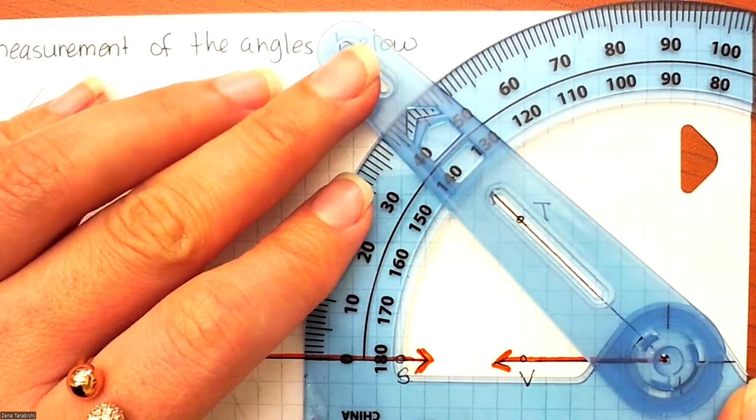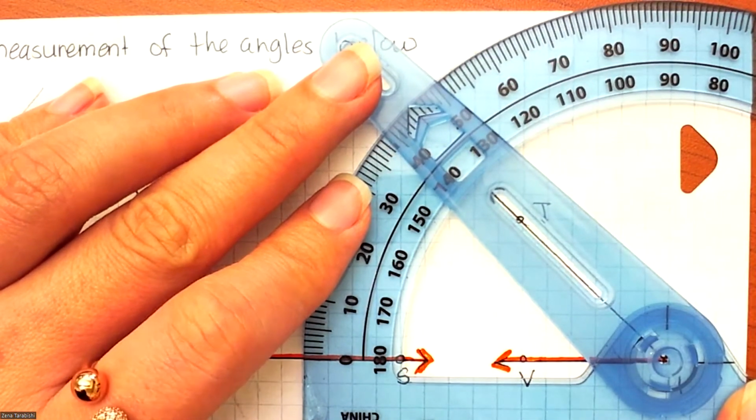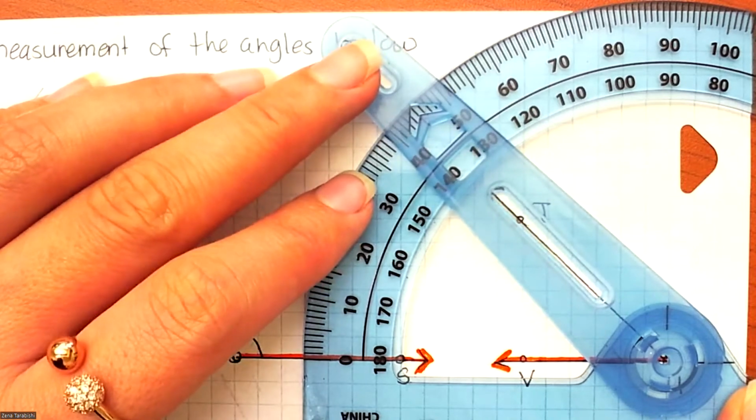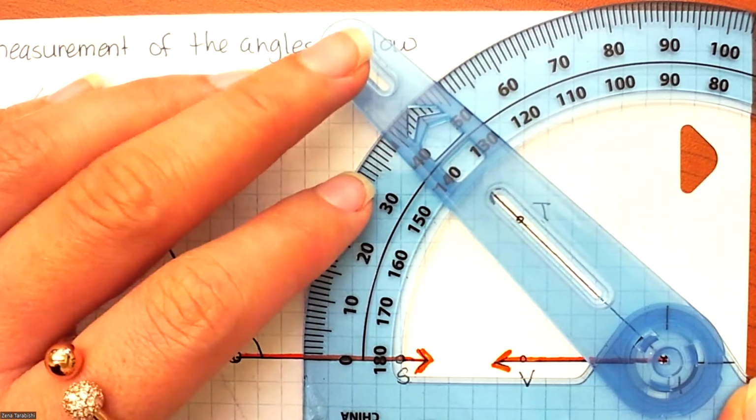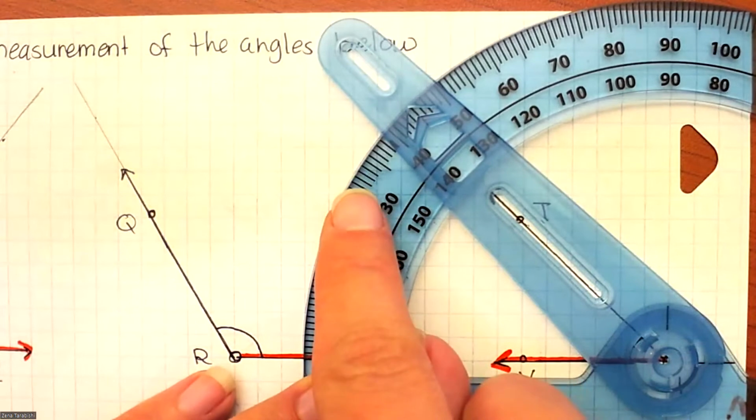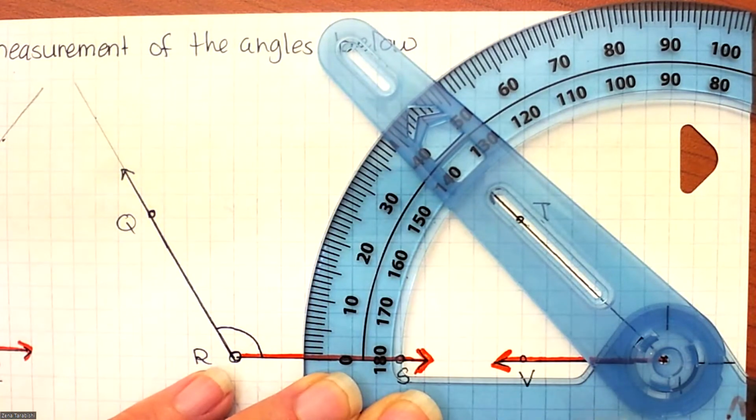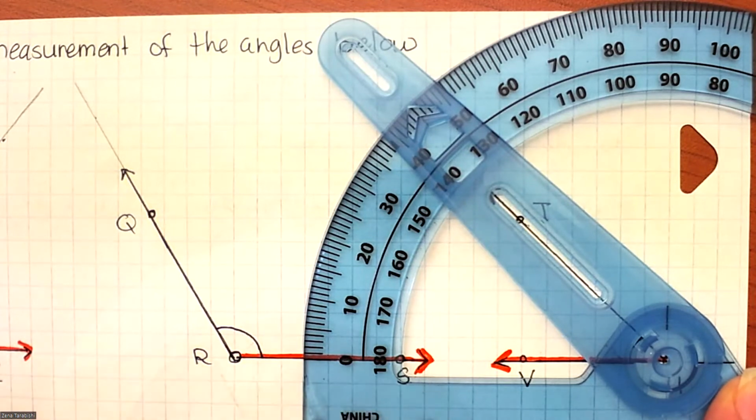Oh, no, it's not 40 degrees. This one is about 45 degrees. So over here, when it falls in between two measurements, you can see how they have these individual little tick marks that you can count. Angle TUV measures about 45 degrees.